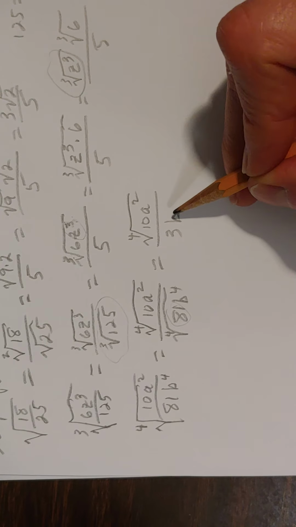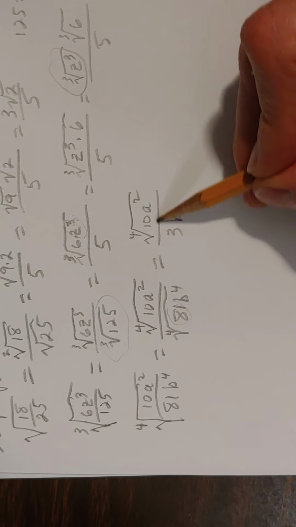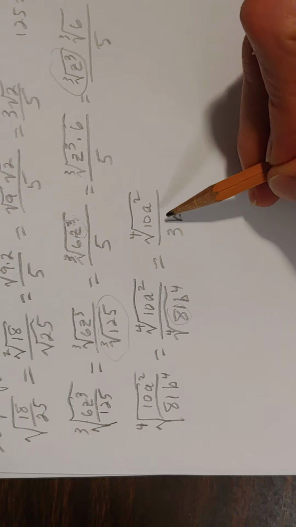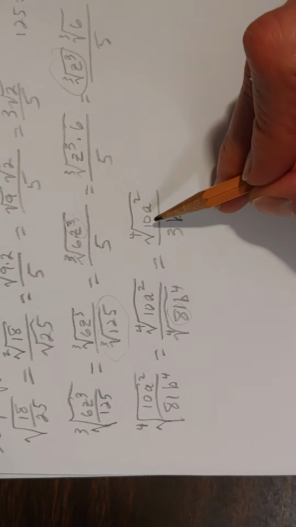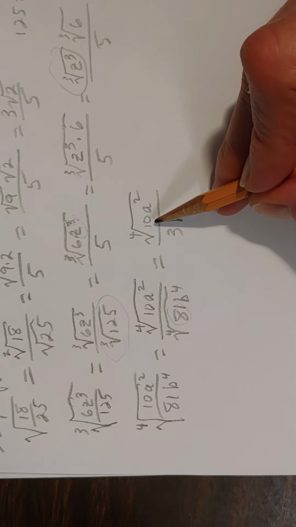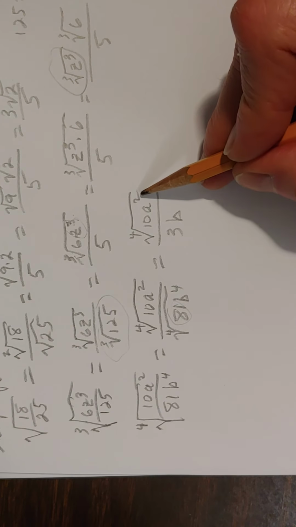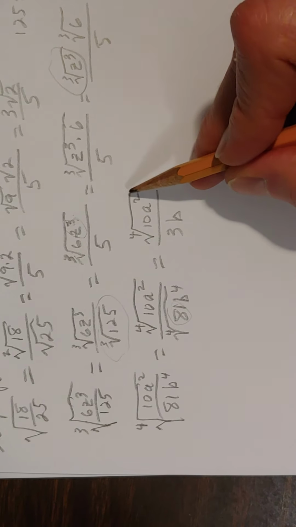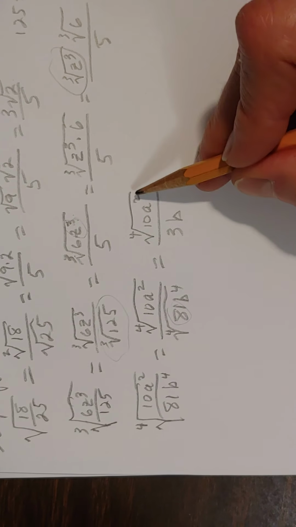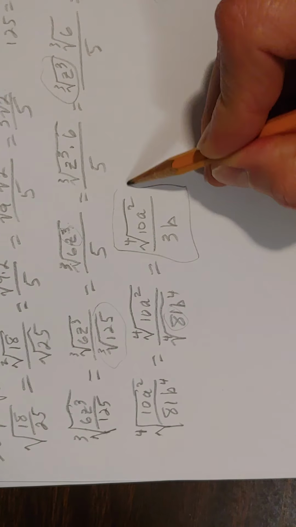So we have this. Now there's no fraction underneath the radical. Satisfies that condition. There's no radical in the denominator. That's okay. But what about the numerator? Well, 10 is 2 times 5. There's no perfect 4th power that divides that. A squared, look, the exponent is less than 4. If it's 4 or bigger, you can simplify it, but it's 2, it's less than 4. There's the answer in the simplest form. You're done.